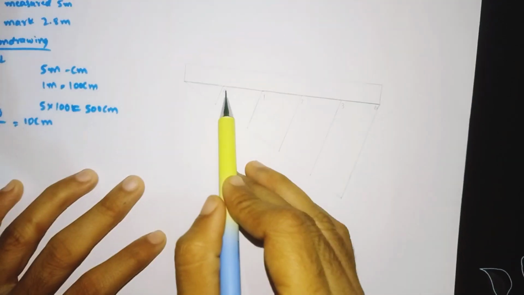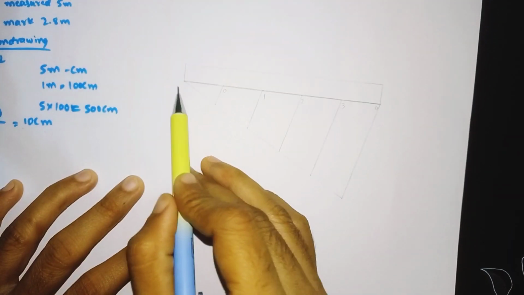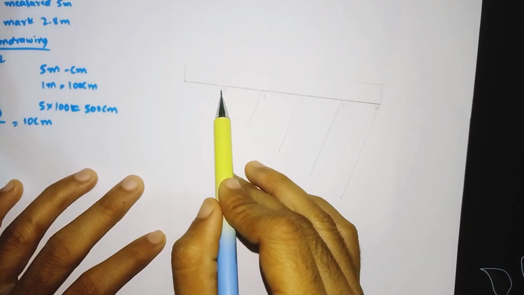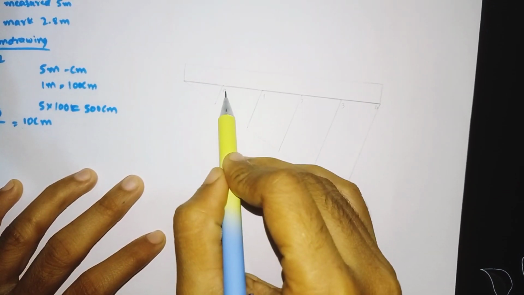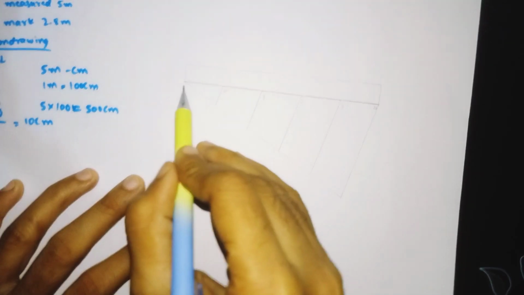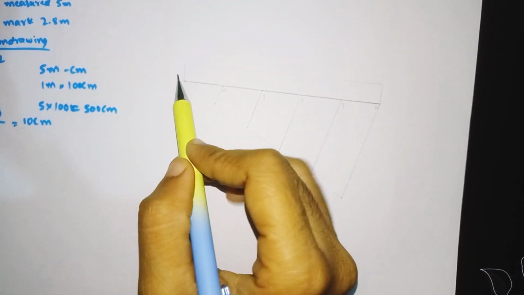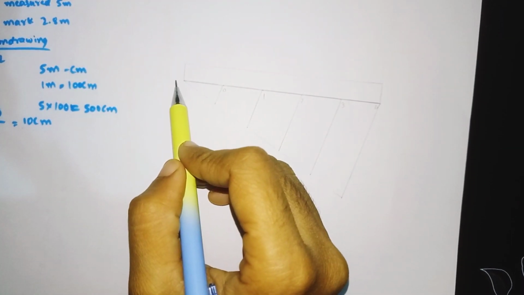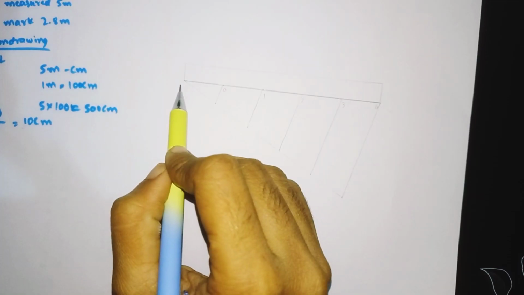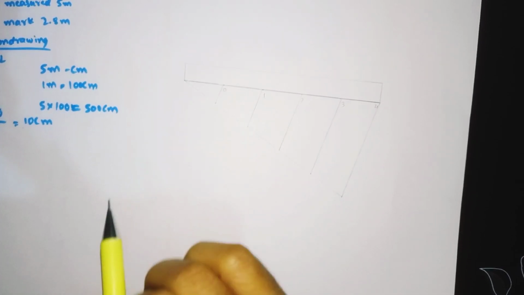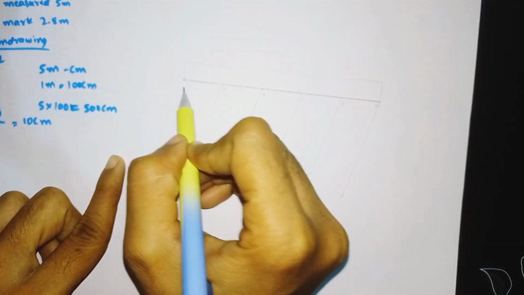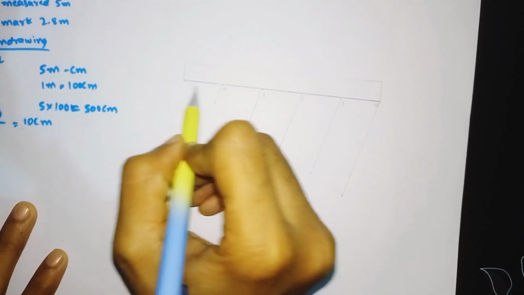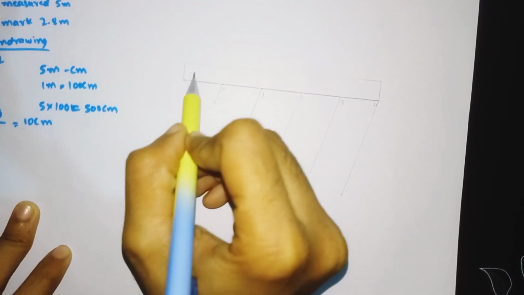We should not start giving names from this point; we always have to give the names from this point: 0, 1, 2, 3, 4. This is our point 5. There is no need to write the 5 here, you can assume it is 5. Now, from this 0 to this imaginary point 5, we have to divide this into 10 equal parts.